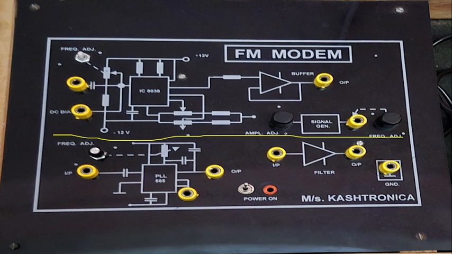Now this output signal may contain high frequency components, so it is a distorted version of the signal that we transmitted. So a low pass filter is used here, which will get the input from this PLL 565. The output of this 565 will be connected to the input of this filter, which is a low pass filter, and at the output you will be able to observe the detected signal, that is the modulating signal.